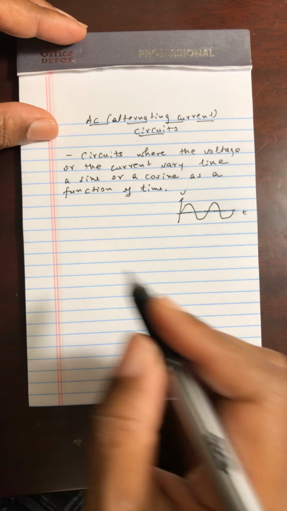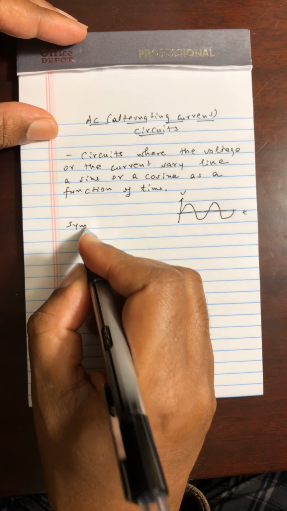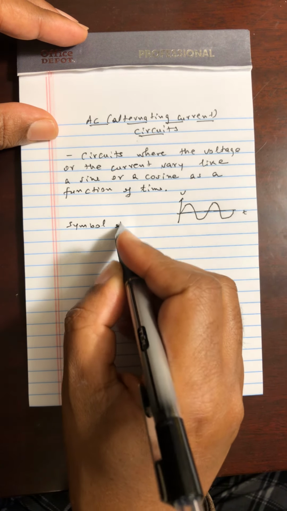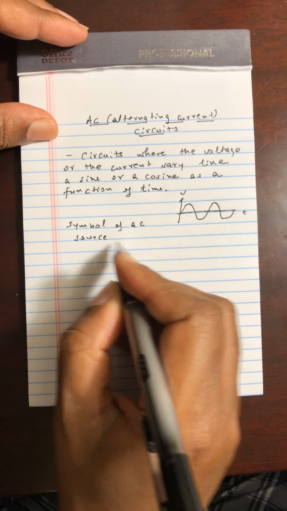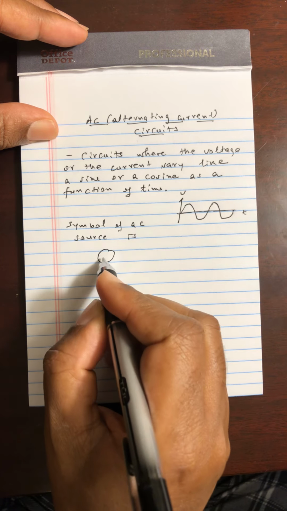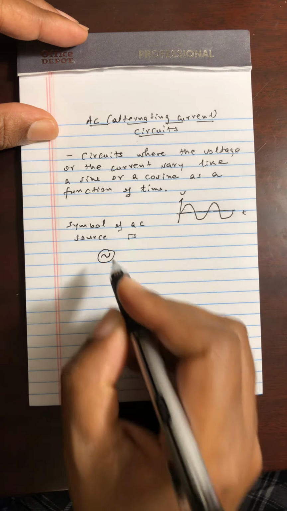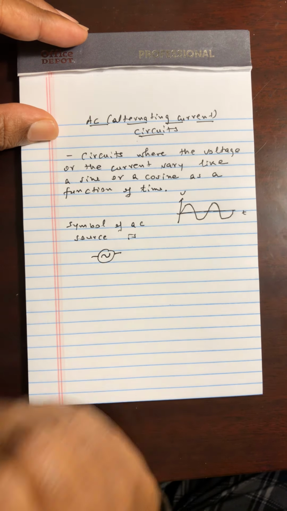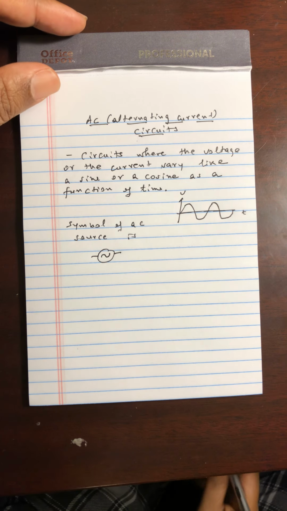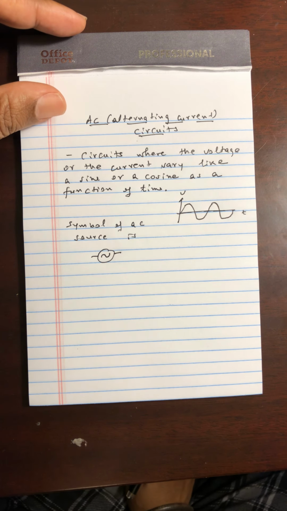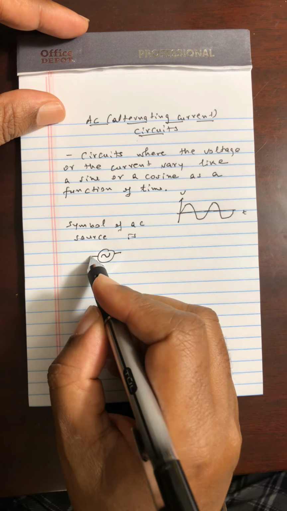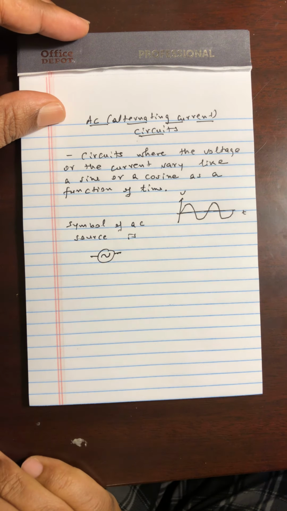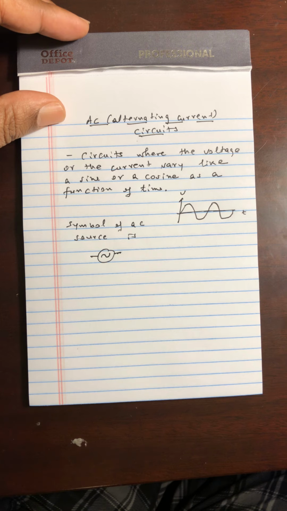All right, now first let me state the symbol of AC source. The symbol of AC source is this one, a circle with a symbol of sine inside. Okay, this is a symbol of AC source, a source where the voltage or the current varies like a sine or a cosine.